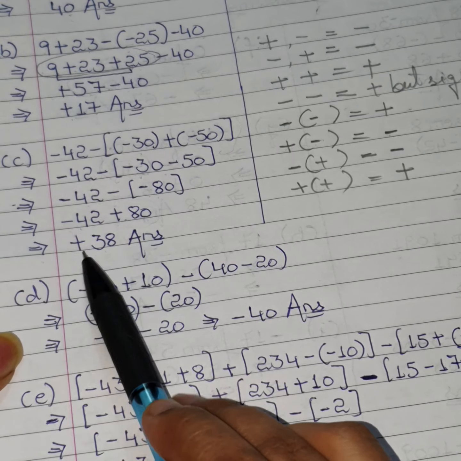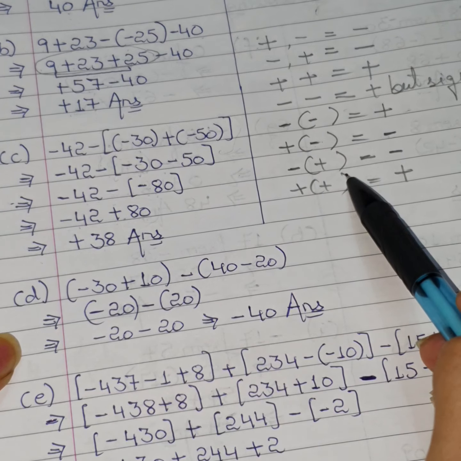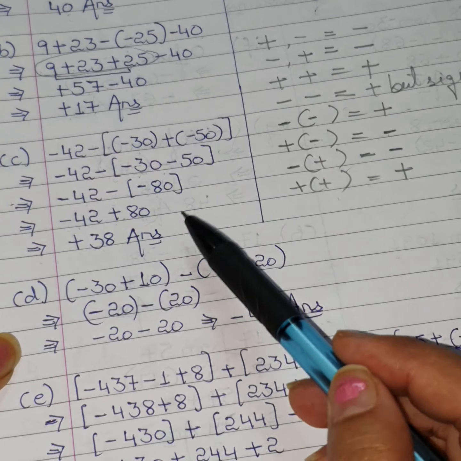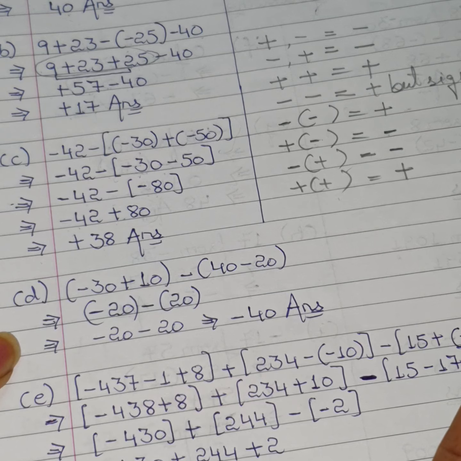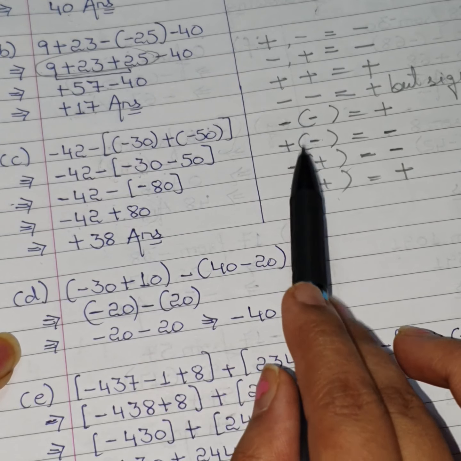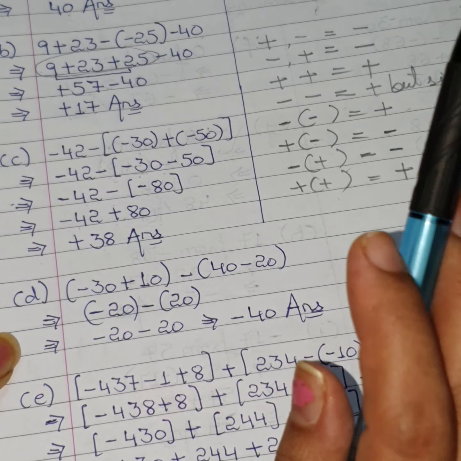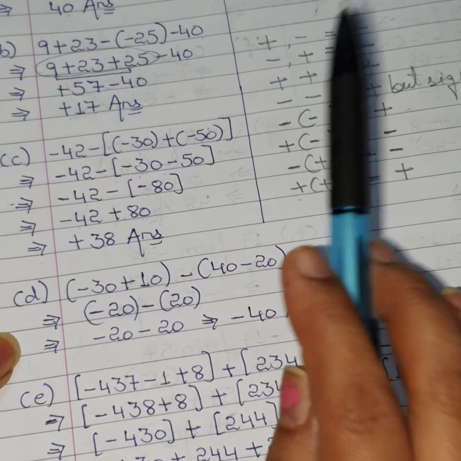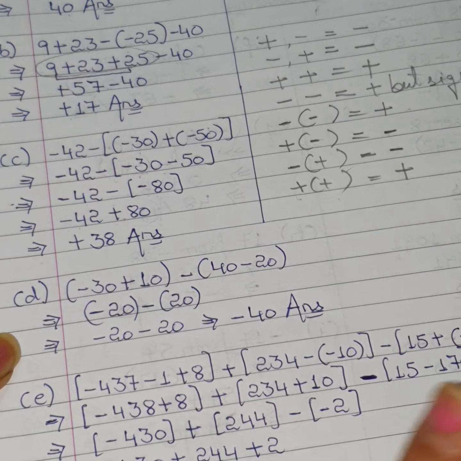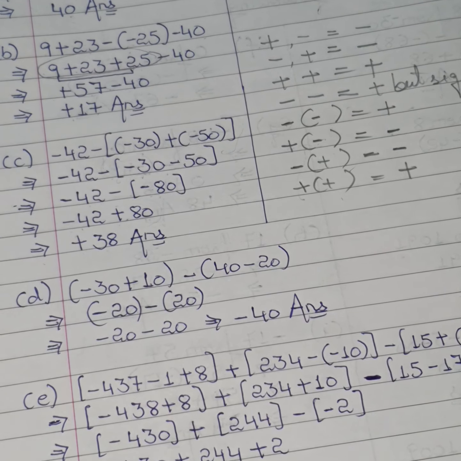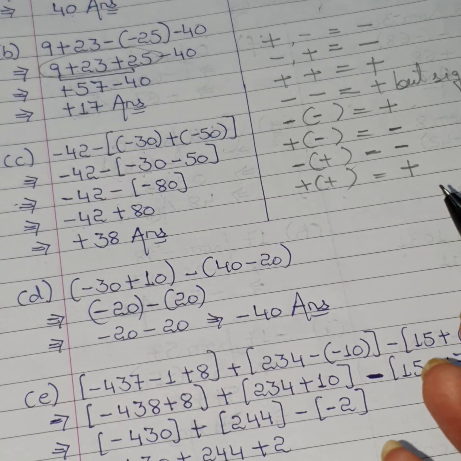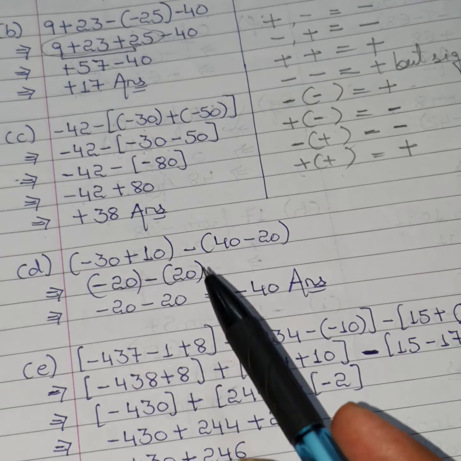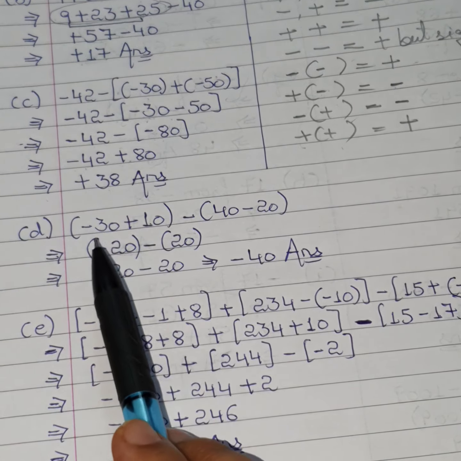Getting it, students? See, it is very simple if you know these rules. If you don't know these rules, then it will create a big problem for you. So for solving the integers, the clarification of rule is very much important. So please learn these rules. Keep on repeating it: plus minus minus, minus plus minus, plus plus plus, minus minus plus, but sign minus. If you will repeat it again and again, then you will remember it. Okay. So let's move on to the next part.